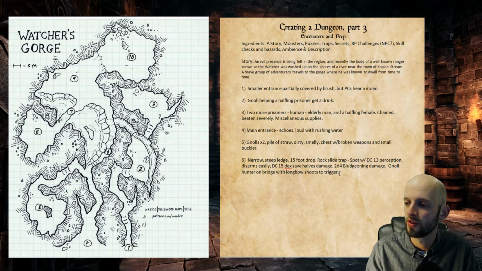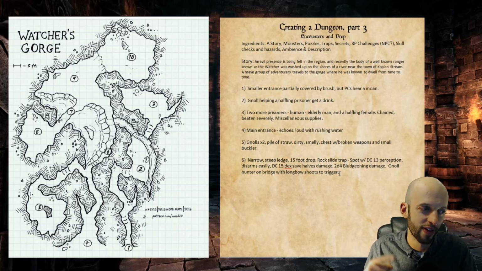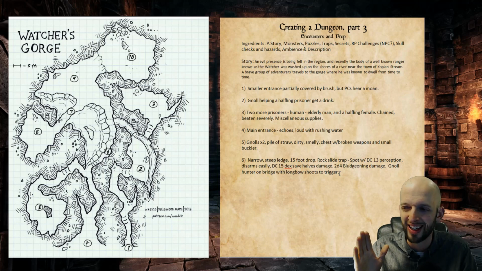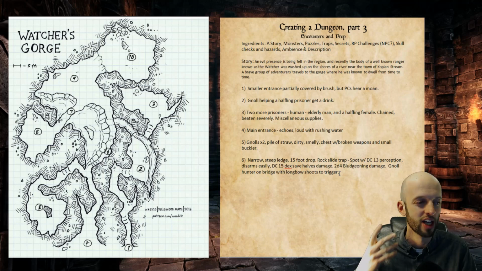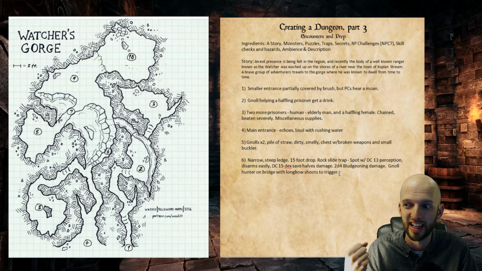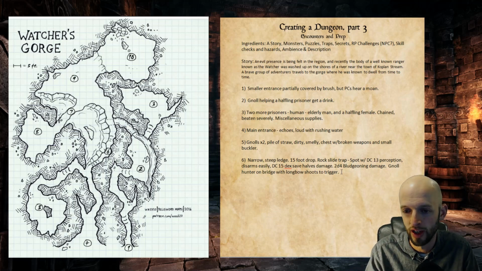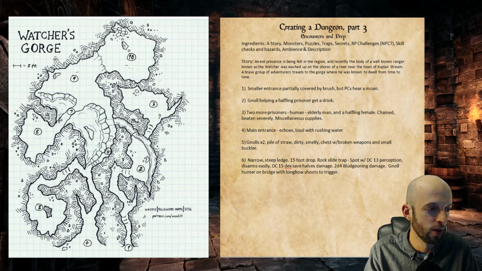And it was also a suggestion from someone in the comments on YouTube that the bridge, number 7, looked like just a natural place that you would want to have a ranged attack come at the PCs while they're kind of pinned against this narrow ledge. It really works well. And so even if the PCs do make it, disarm the trap, you could still have this gnoll firing at them potentially.